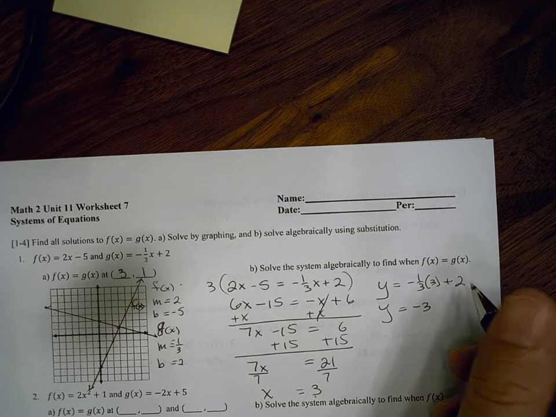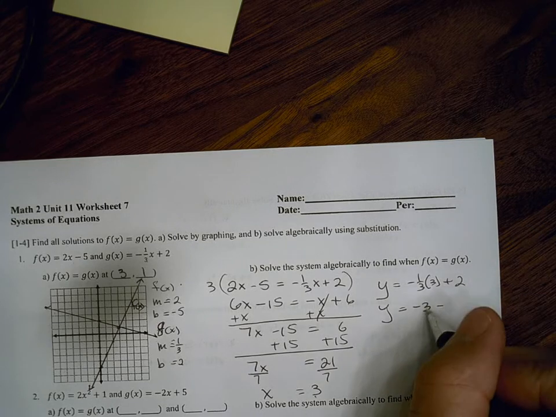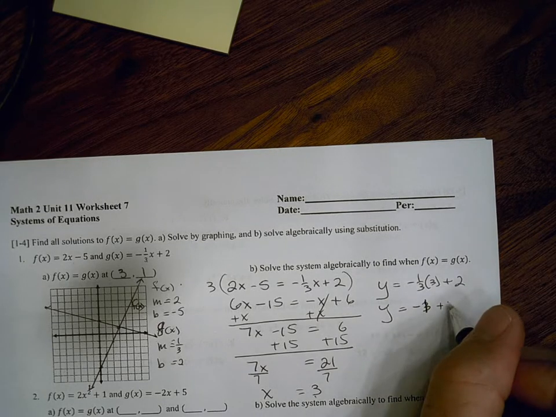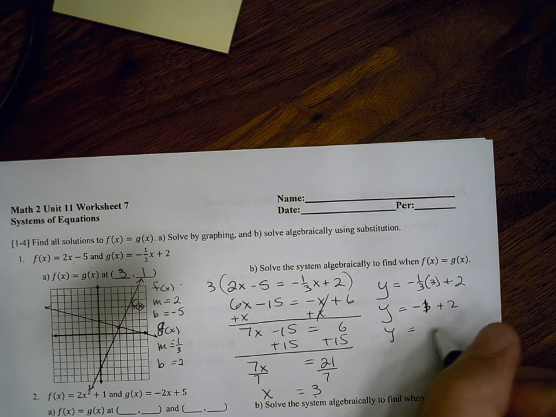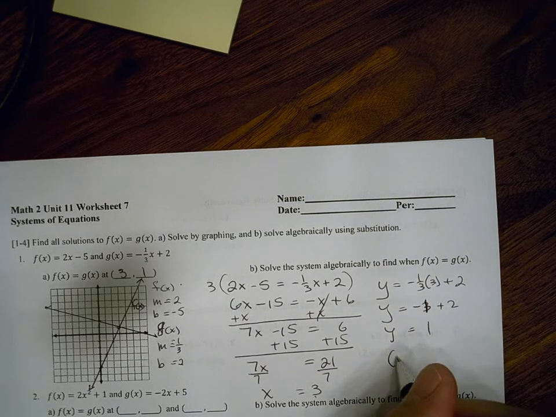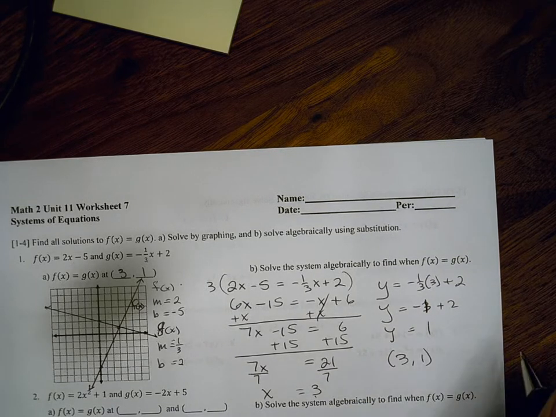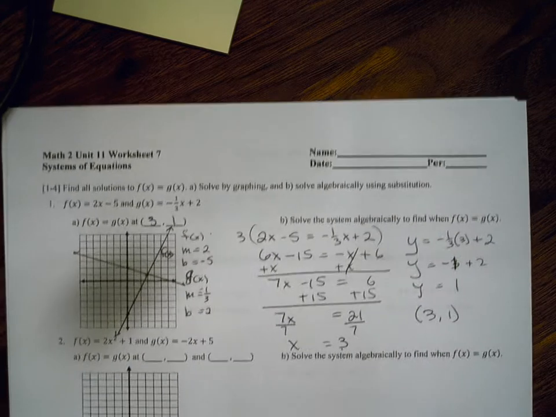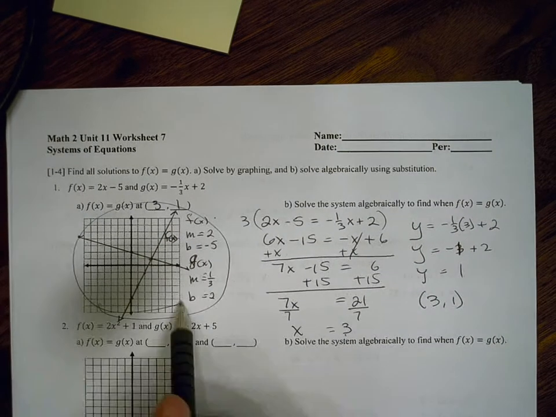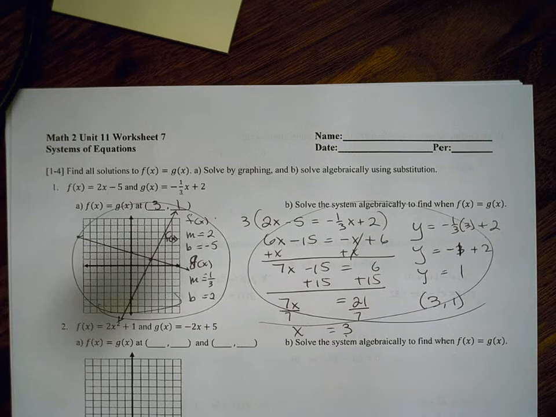Let's see, negative 1/3. Negative 1 plus 2. Y equals negative 1 plus 2 is 1. So when x equals 3, y equals 1. Okay, so we showed this graphically, and now we showed it algebraically.